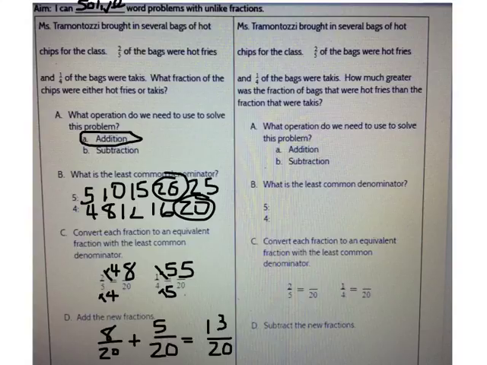So 13 over 20 of the chips were either hot fries or Takis. Now let's look at a similar problem. Miss Tramontosi brought in several bags of hot chips for the class. 2/5 of the bags were hot fries, and 1/4 of the bags were Takis. How much greater was the fraction of bags that were hot fries than the fraction that were Takis?